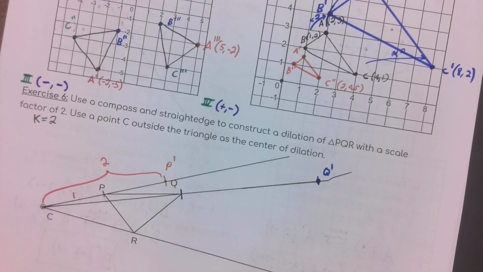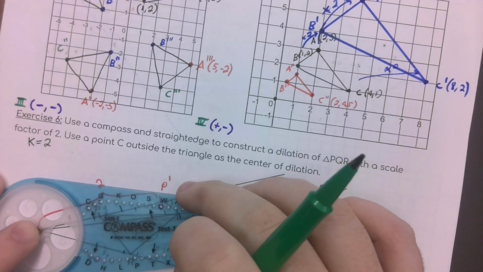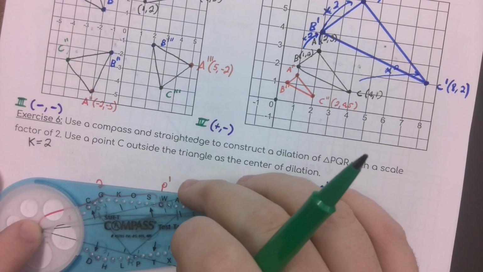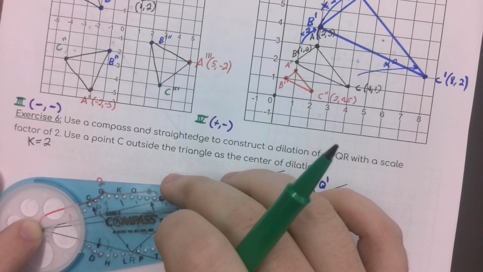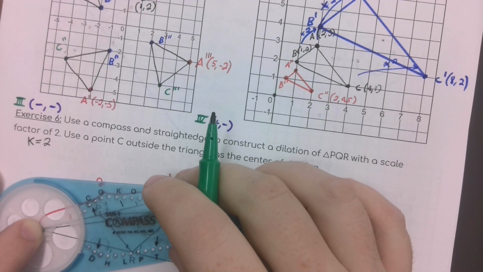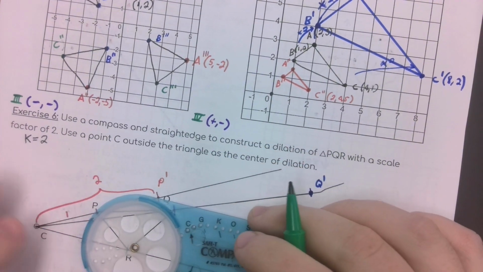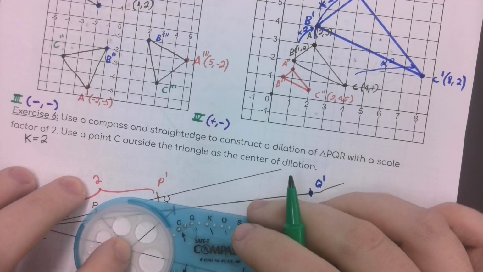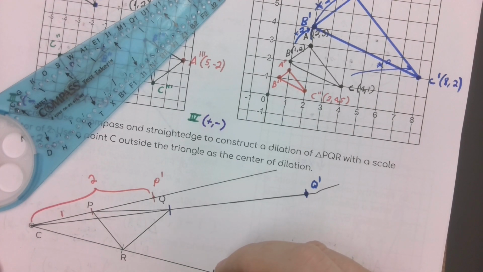I can repeat the process one more time. I'm going to have my compass on point C. I'm going to find which hole matches with point R. It looks like with point R, it really could go either way. Either you could use this one right after L, or this one right before O. I'm kind of thinking it's closer to this one after point L, so I'm going to make an arc. And I'm going to repeat that arc right after here on point L, and call that R prime.